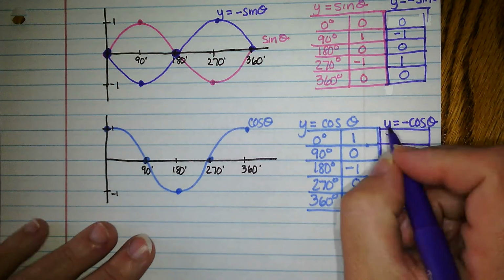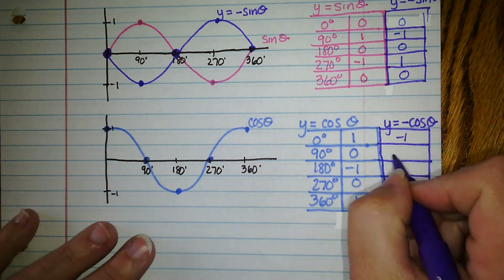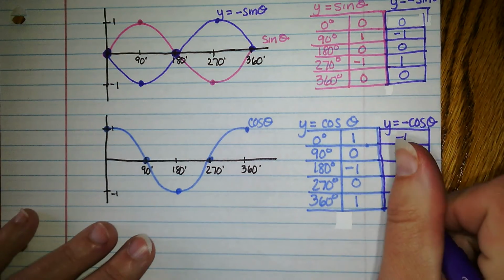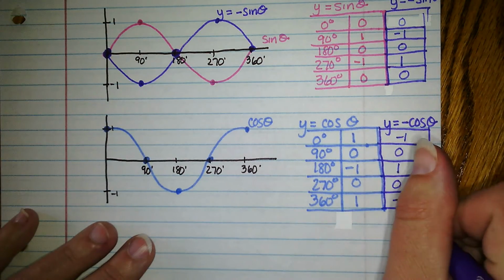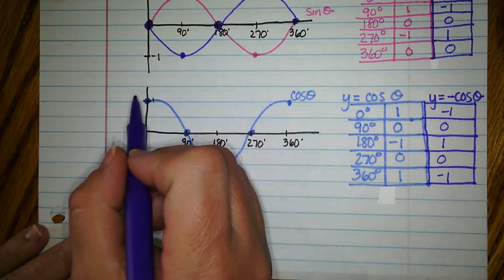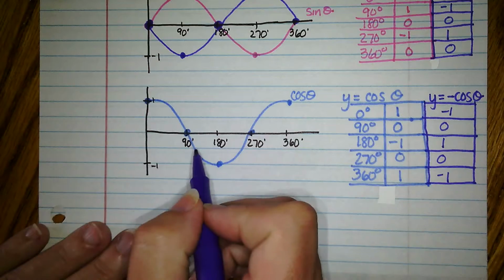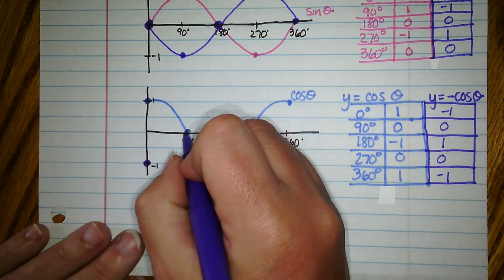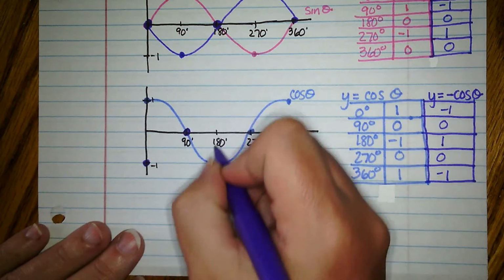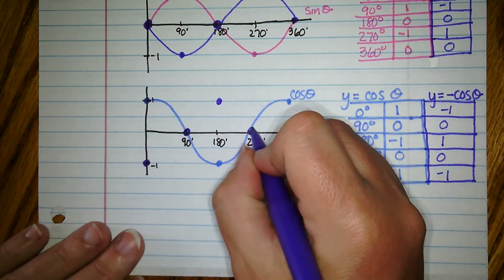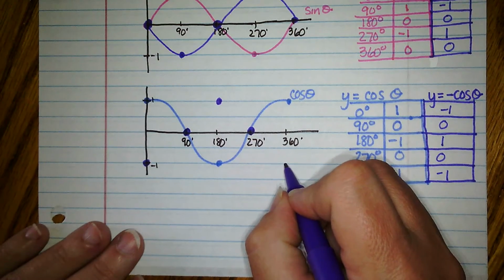So -1 times 1 is -1. -1 times 0 is 0. -1 times -1 is +1. -1 times 0 is 0. -1 times 1 is -1. So basically what happens is, for cosine, instead of it starting at 1 and moving down first, it's going to start at -1 and move up first. So these values are going to flip from top to bottom, but the zeros stay anchored.